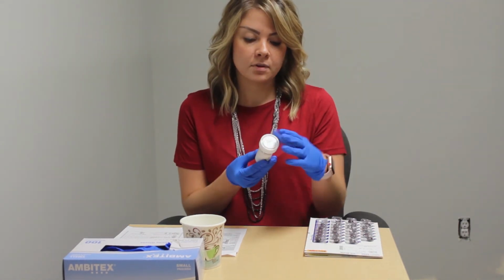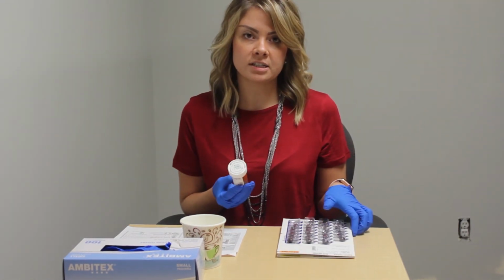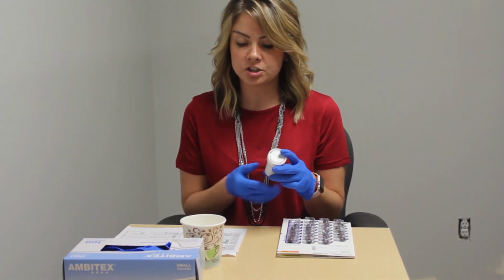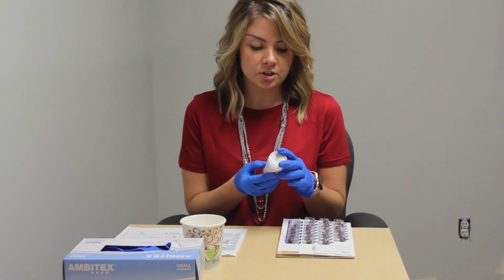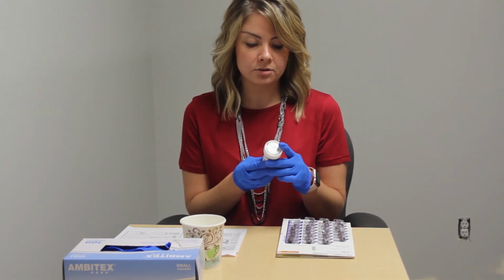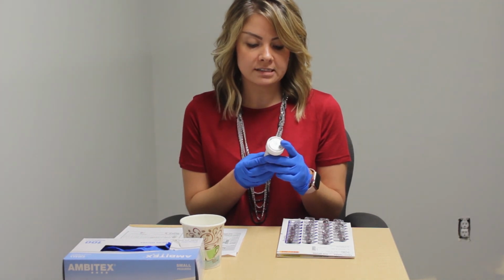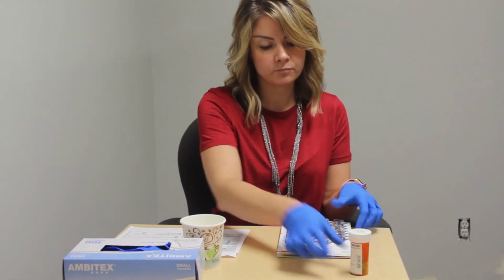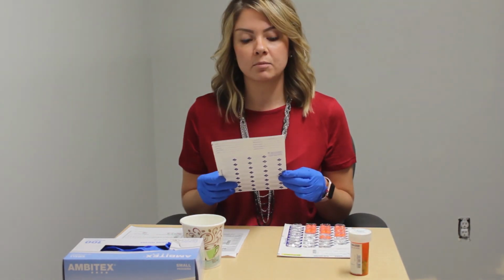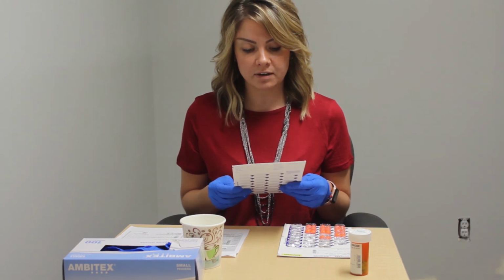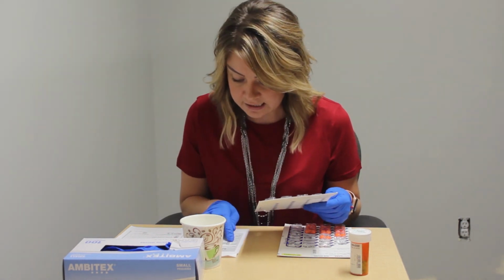All right, first I'm going to gather all the medications that I need, and next I'm going to check each medication with the MAR. So first I have the green Skittles, and it says take 1 tablet by mouth twice daily. Those are green Skittles, 500 micrograms, and I see that right here. Next I have take 1 tablet by mouth daily, purple Skittles, extended release, 25 milligrams, and I see that right here.